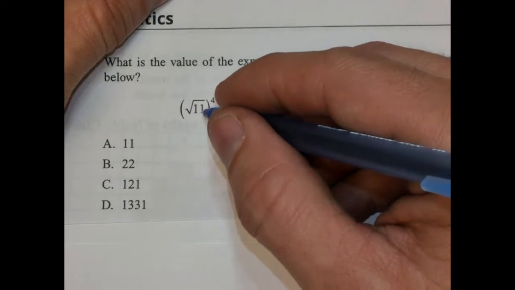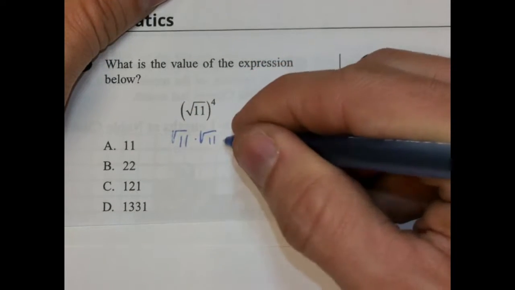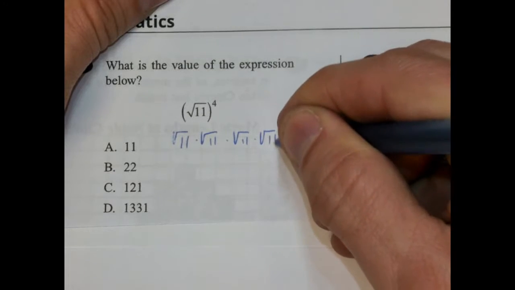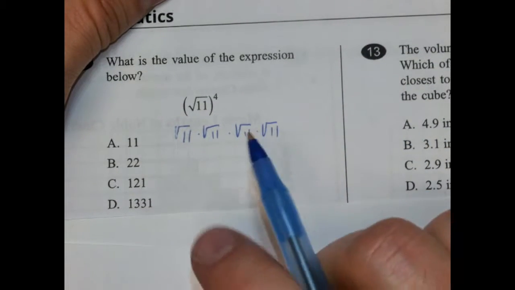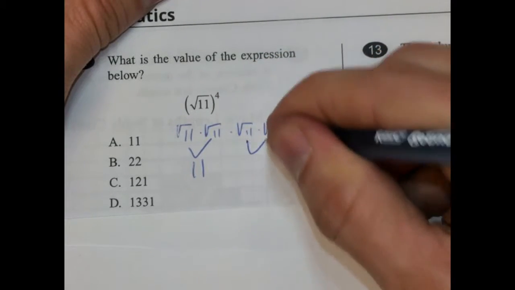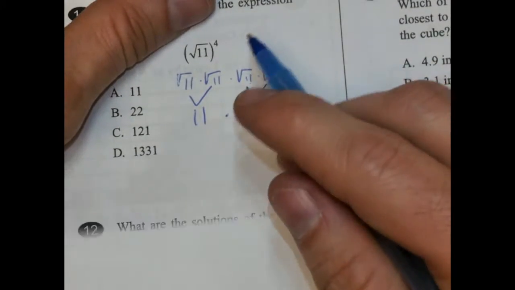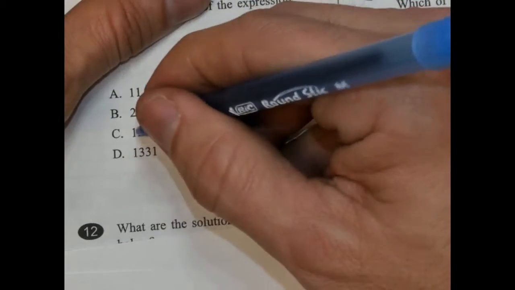So, okay, radical 11 brought to the fourth power is going to look something like this. Radical 11 times radical 11 times radical 11 times radical 11. We're multiplying four of them. And we know a square root times itself will give you the number inside the radical. So radical 11 times radical 11 is just 11. And then 11 times 11 is 121. Should be letter C.